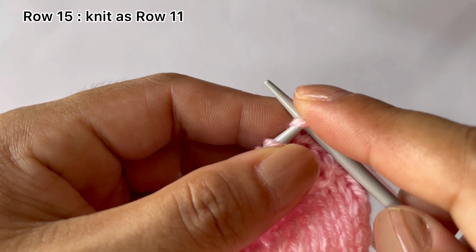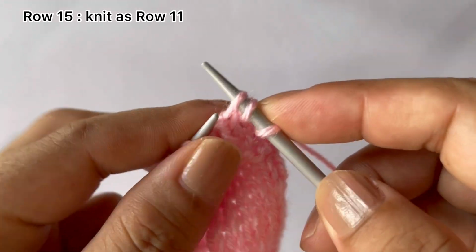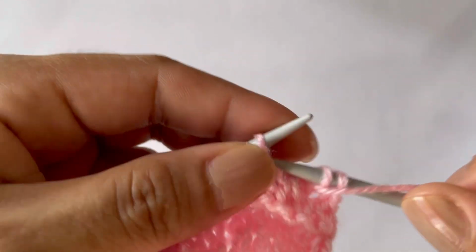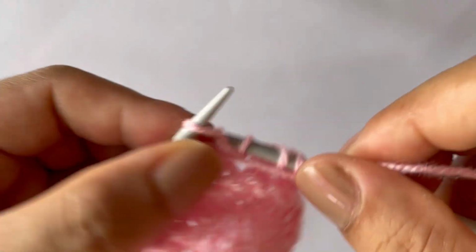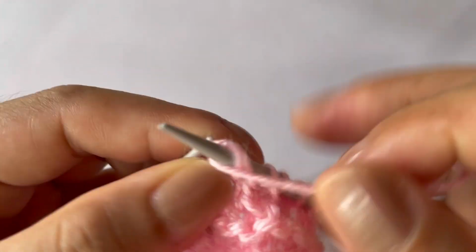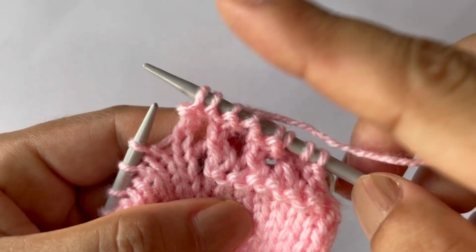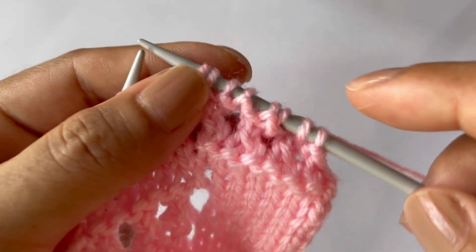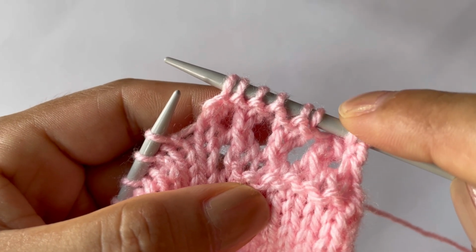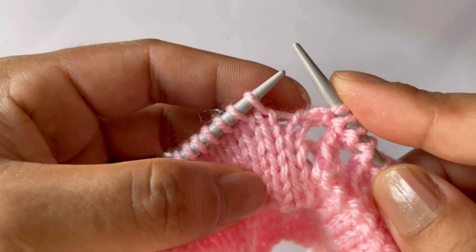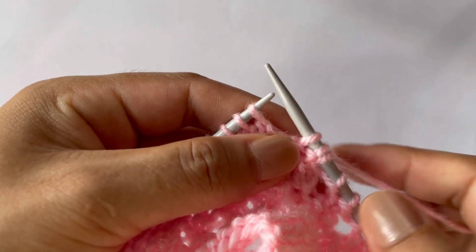So your first stitch slip and then SSK, SSK, purl 6, 1, 2, 3, 4, 5, 6, purl 6, 2, 4, 6, 8. After this 8 stitches, we are going to start the repeat pattern. So here we have done first stitch SSK, purl 6, 2, 4, 6, and after this we are going to start the repeat pattern from here for repeat pattern, and start the repeat from here for repeat pattern.